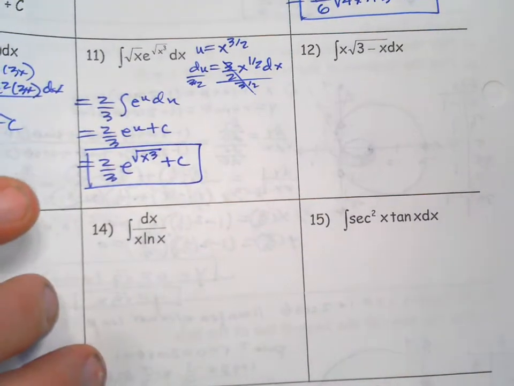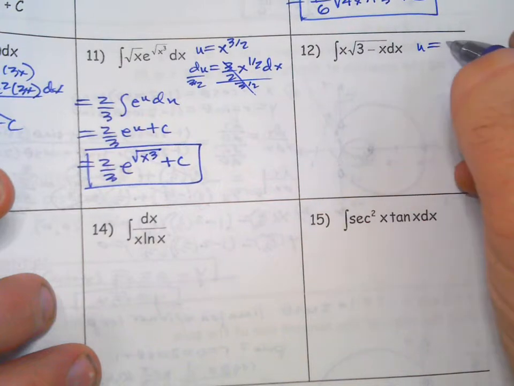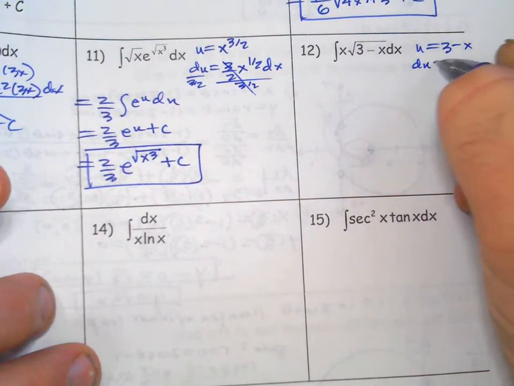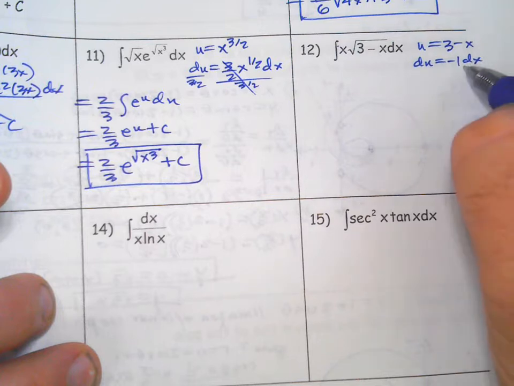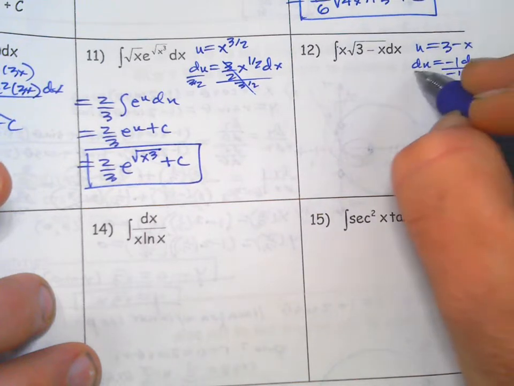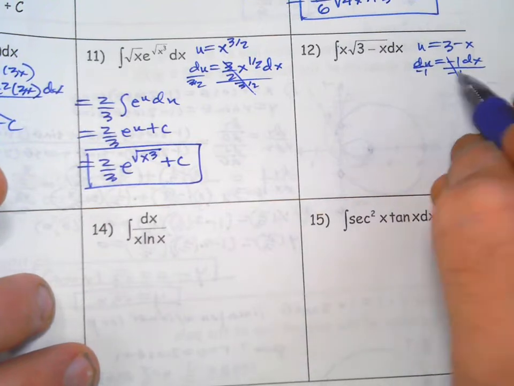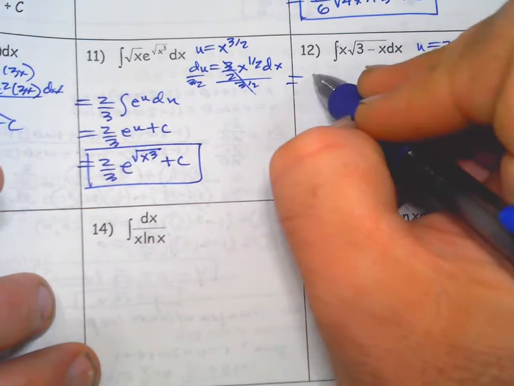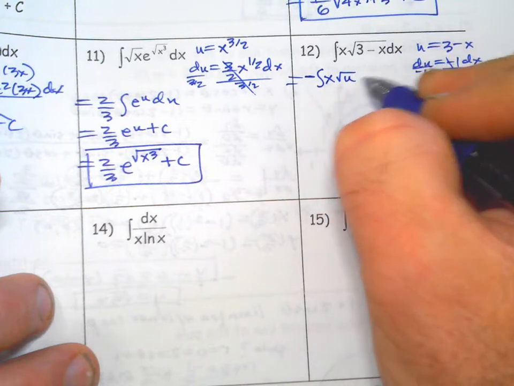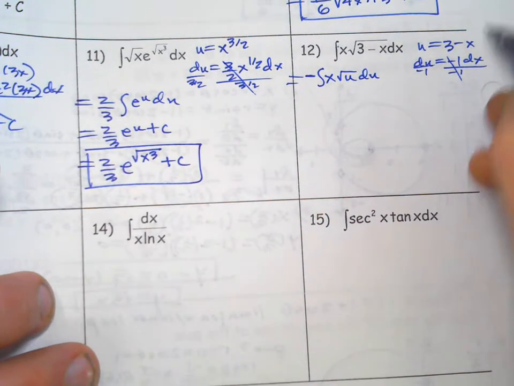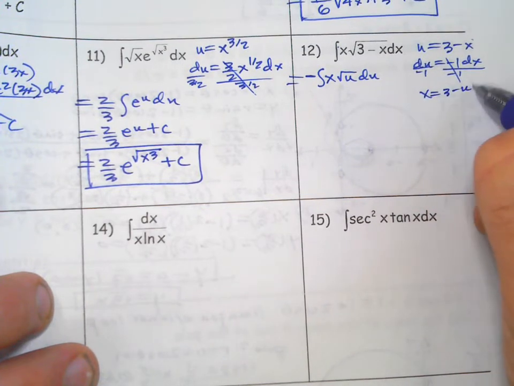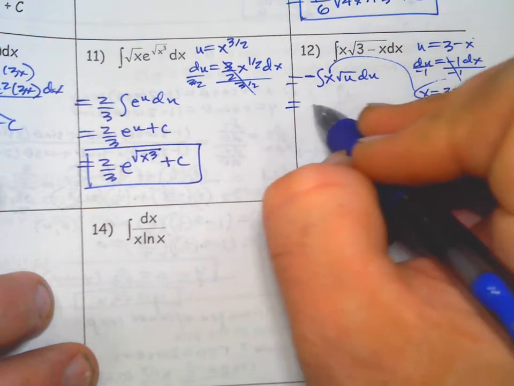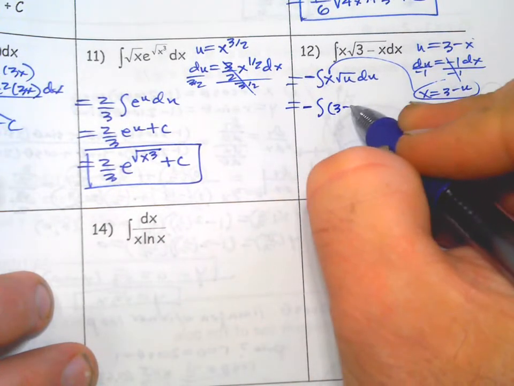Okay, 12. Now if you set what's inside, which is usually a good call, it doesn't work out so nice because you still have this x here. So you're like, well, what do I do? If we do this right now, we're going to have negative x squared of u du. Well, that's no good. You can't have x and stuff. But what we could do is say, well, x equals 3 minus u, right? And plug that in for that x. So it's going to be 3 minus u.